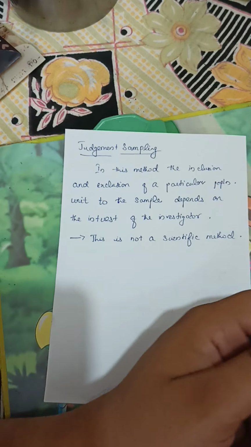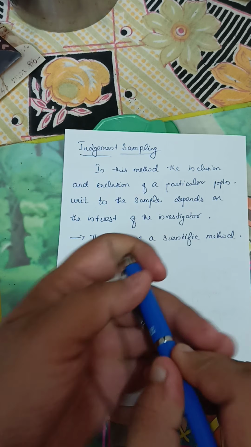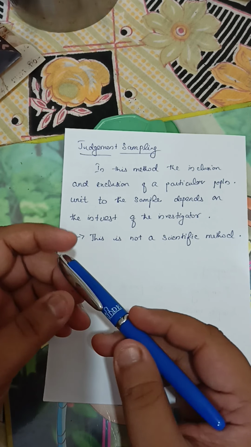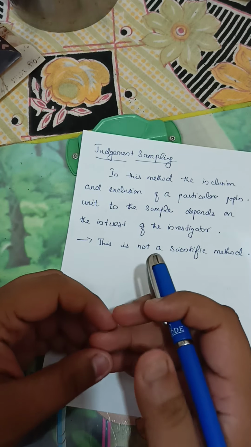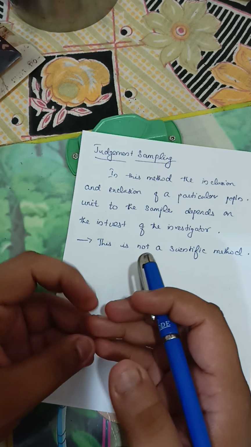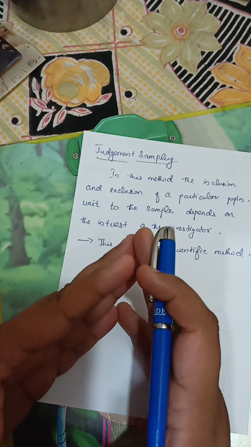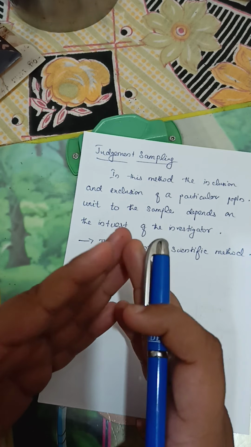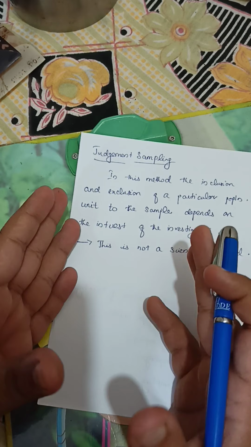But this method can be used in certain situations where you have an idea. Suppose you have to take pre-election surveys, and you know that in a constituency one party has a majority.